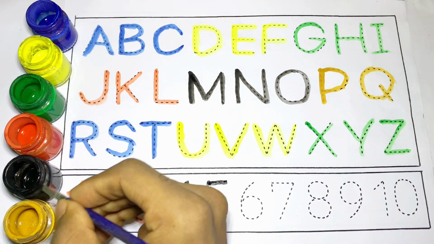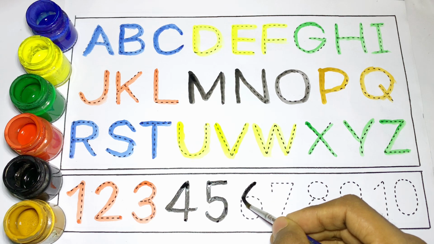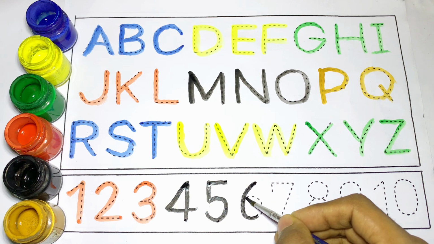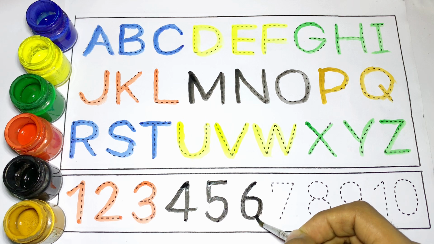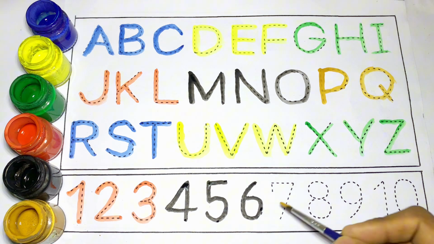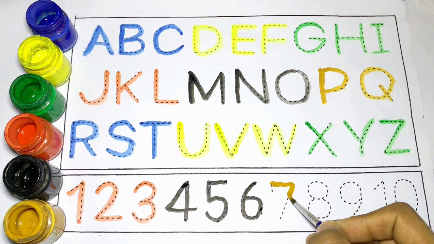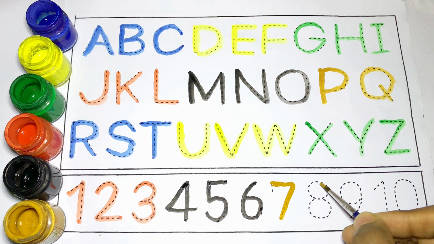Kids now draw 6. The number 6. S I X, 6. Kids now draw 7. The number 7, and use yellow ochre color. S E V E N, 7.